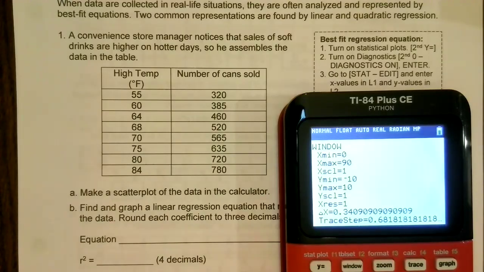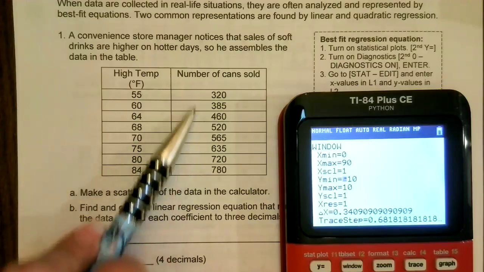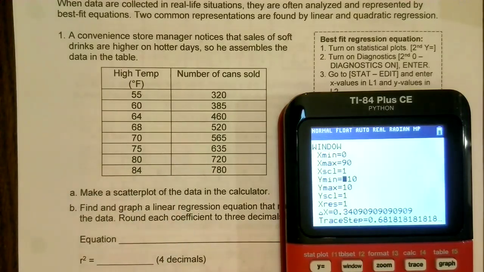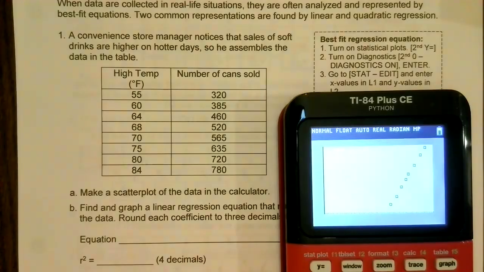For the y min and y max, I need to see these dependent variables here. And so our smallest number is 320, our biggest is 780. So I want to make sure I open the window up big enough to see that. So I'll go to like 250 and 800. That will allow me to see all the points. Now when I hit graph, there is our scatter plot.